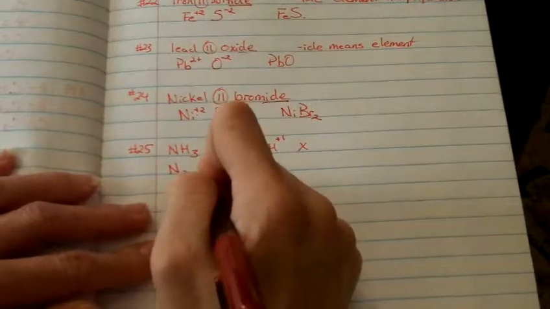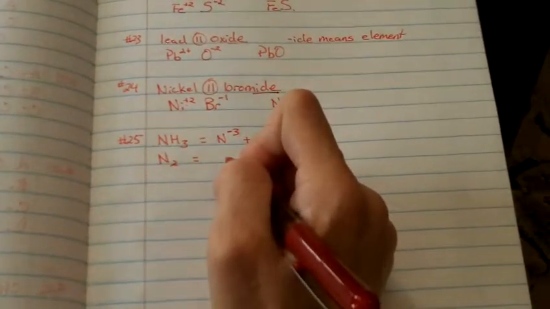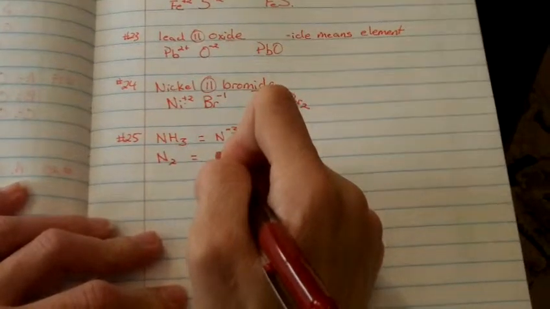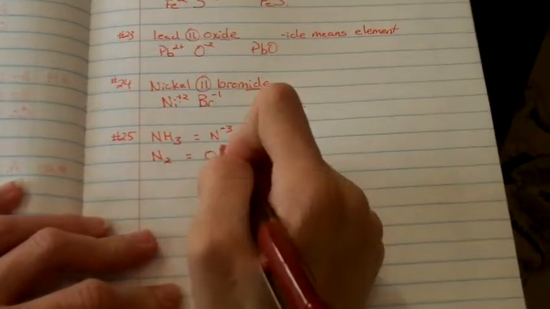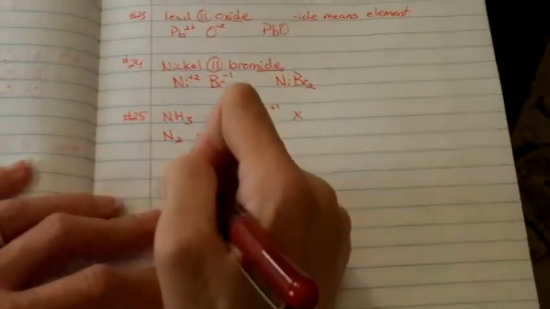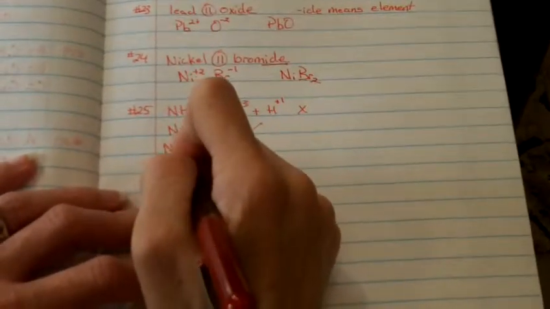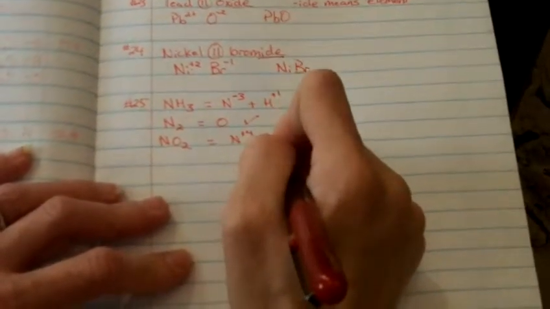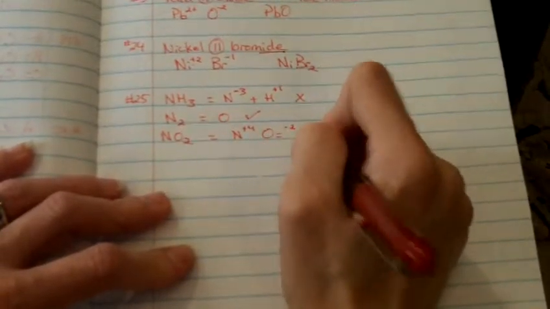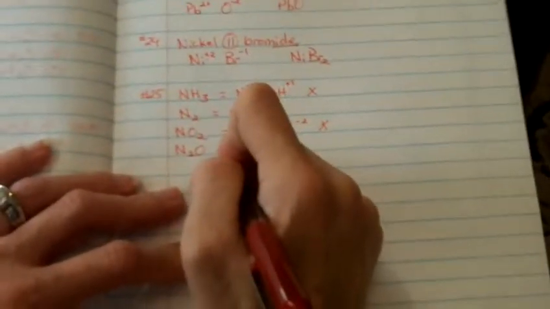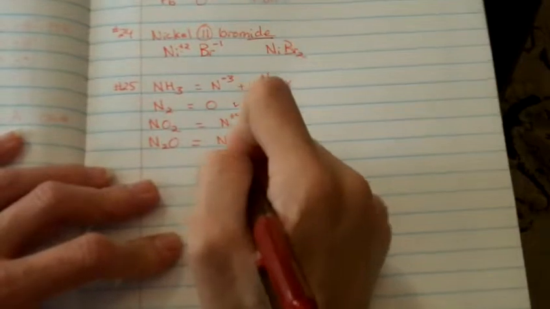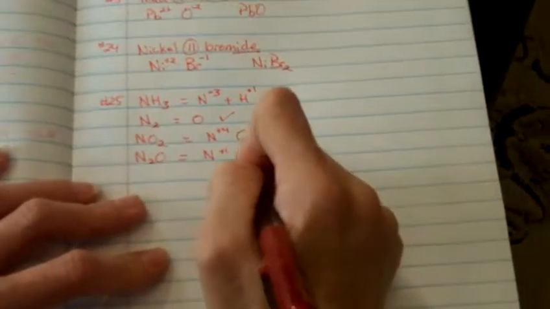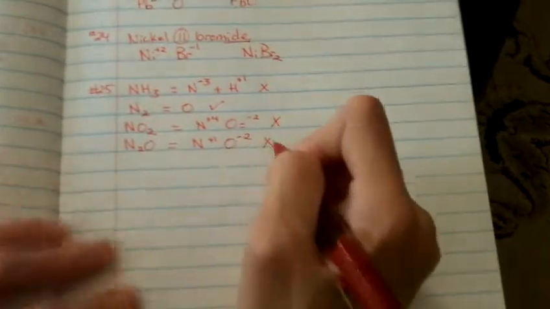Choice B shows us N2, which we know is elemental nitrogen, and anything that's just an element or in its elemental state has an oxidation number of 0, so that's going to be our choice. We can look at choice C, NO2. Our nitrogen is equal to +4, and our oxygen is equal to -2, so that's not a good answer. And with N2O, or dinitrogen monoxide, our nitrogen there has a +1 charge, and our oxygen a -2, so that's not a viable answer either.